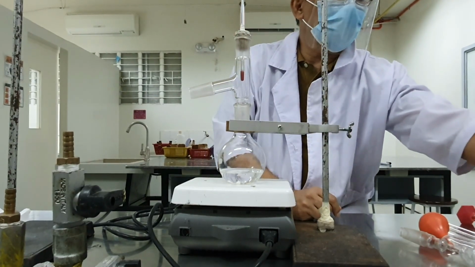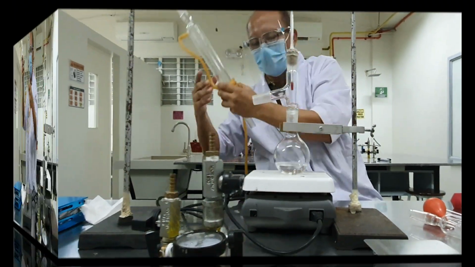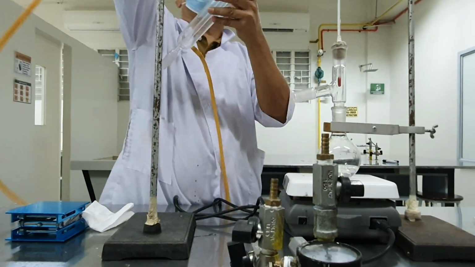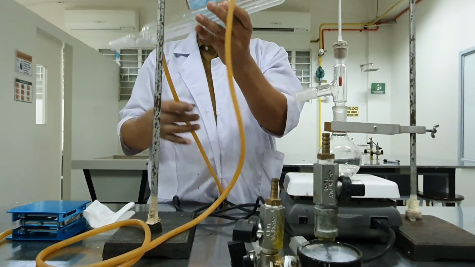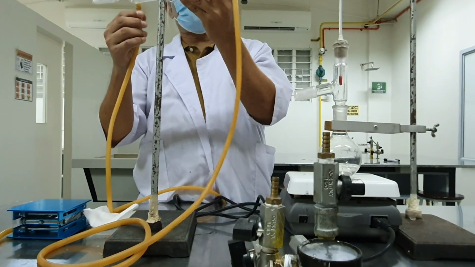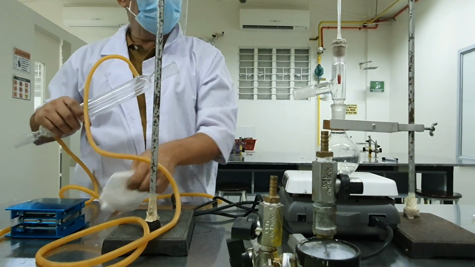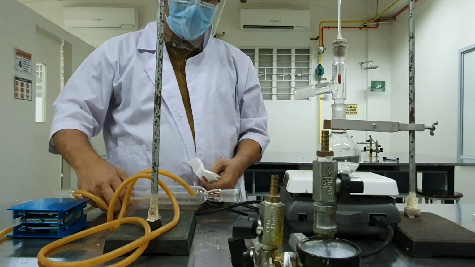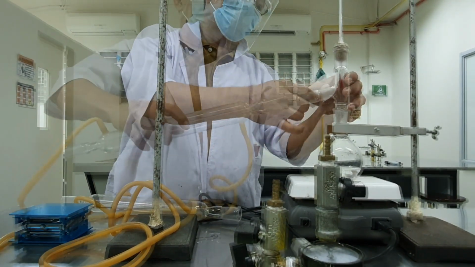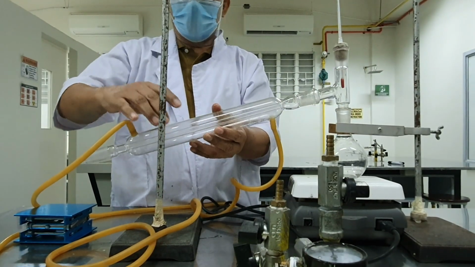Now we're going to attach our condenser. So this is our condenser. The water outlet should be up. The water inlet should be down. So the condenser should be positioned like this one. Okay. So we are going to lubricate again the connection.